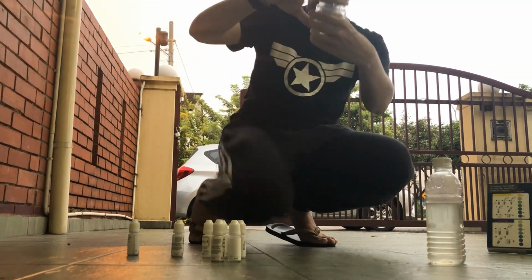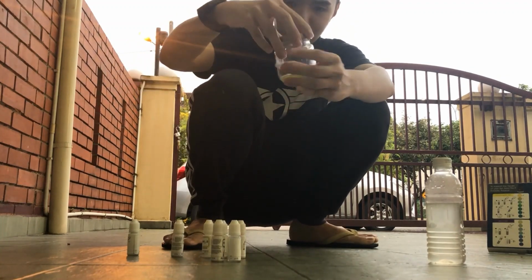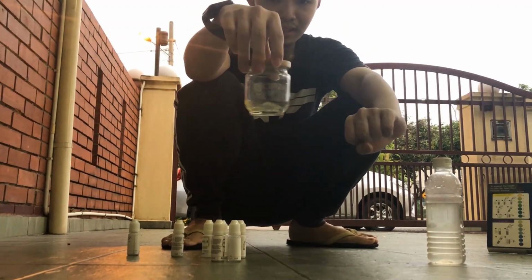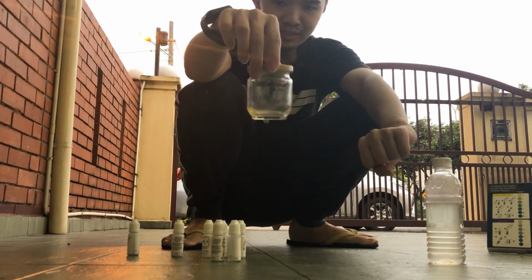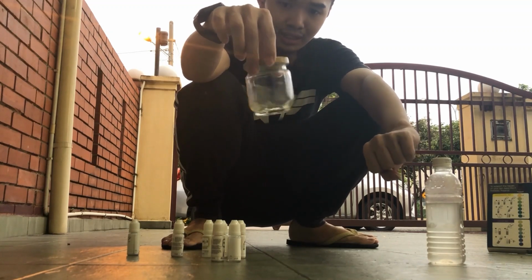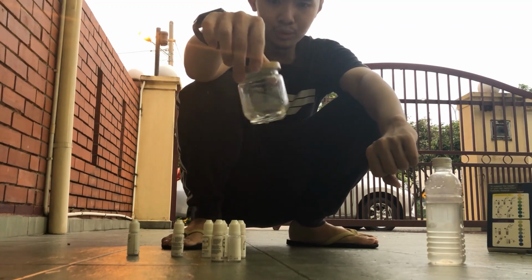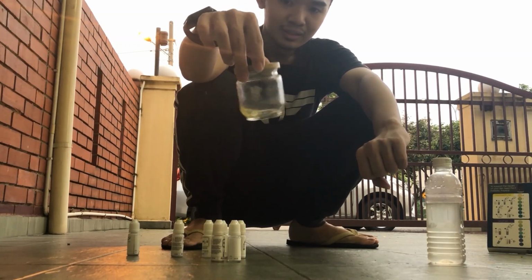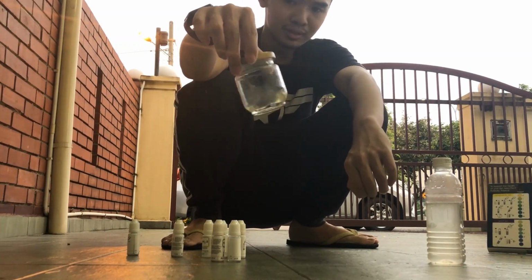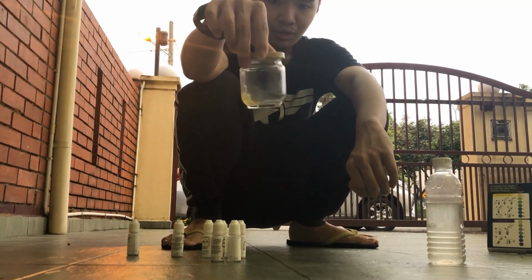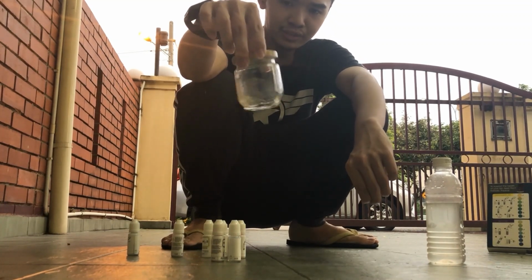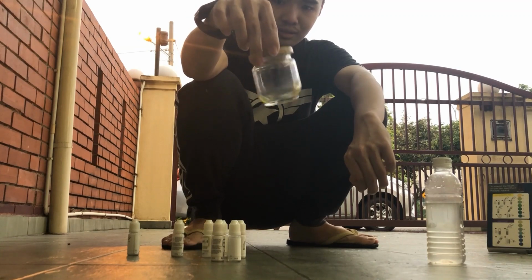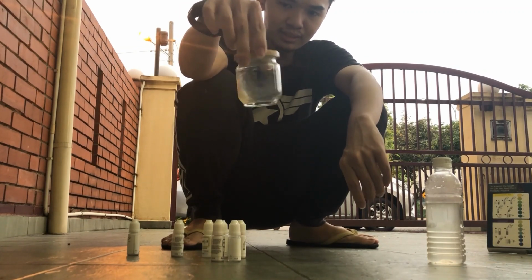Initially the color of this solution is yellow, and as time goes by the color will slowly turn blue purplish if the pH is above 7, and the color will turn yellowish or light yellow if the pH is below 7. So let's wait for it to change its color.